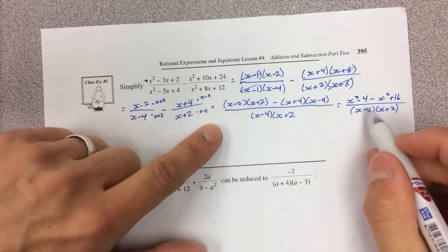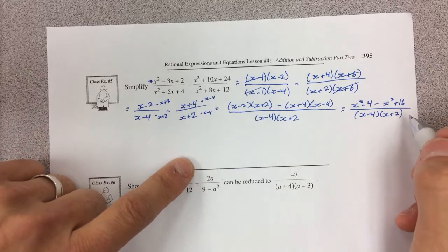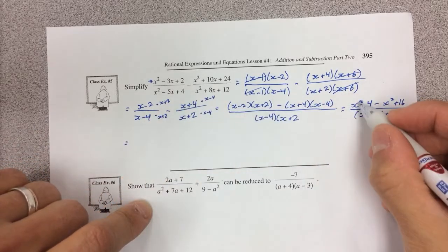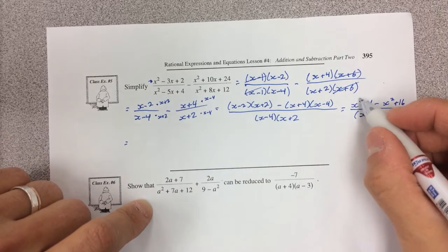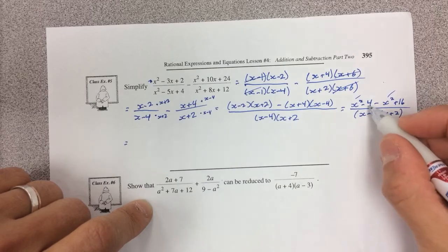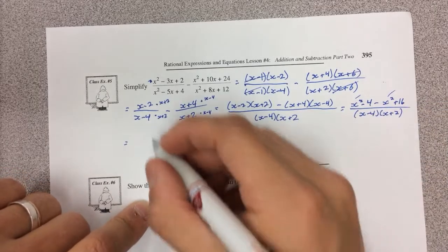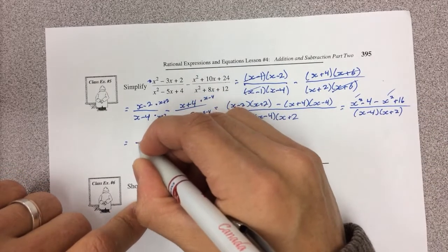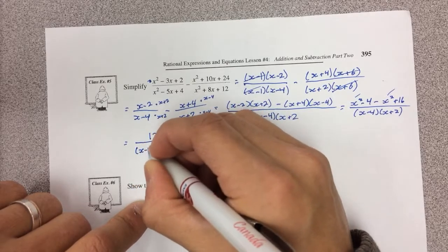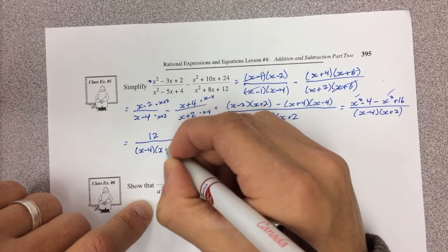So in simplifying this, we're going to be left with, I don't have any x squareds because those will cancel out, but negative 4 plus 16 is going to leave me with 12 over x minus 4 x plus 2.